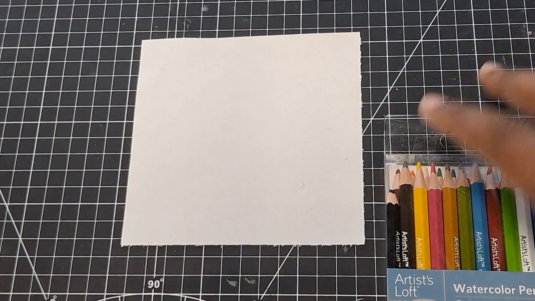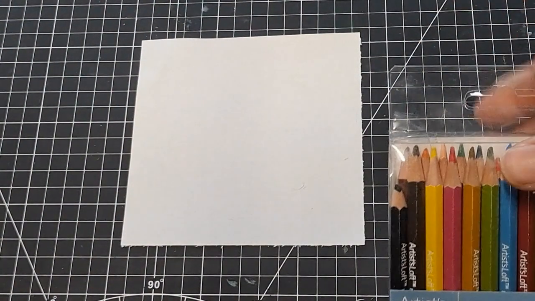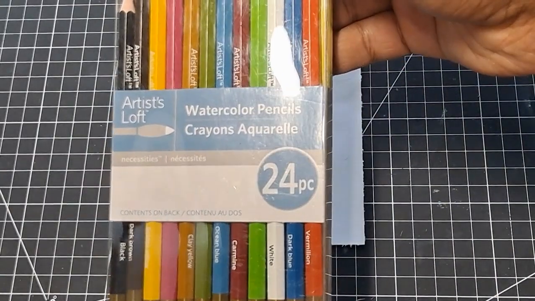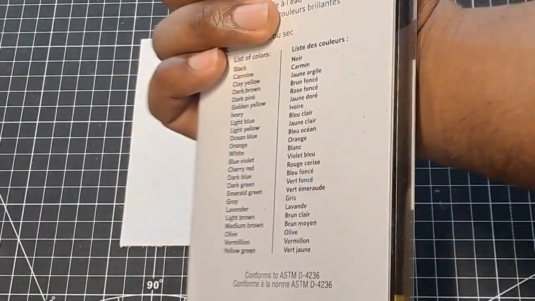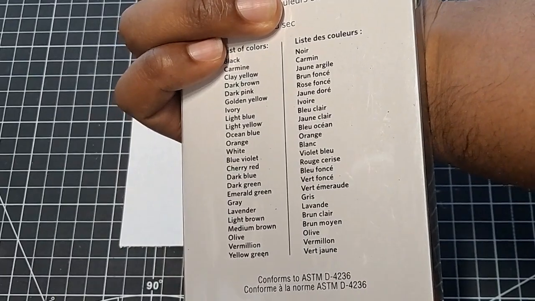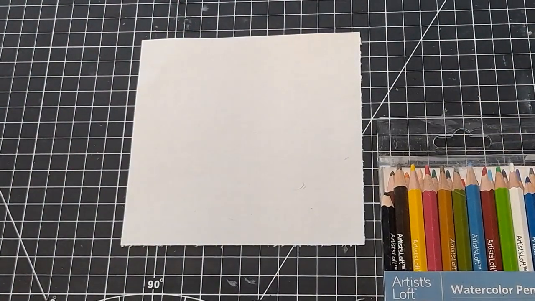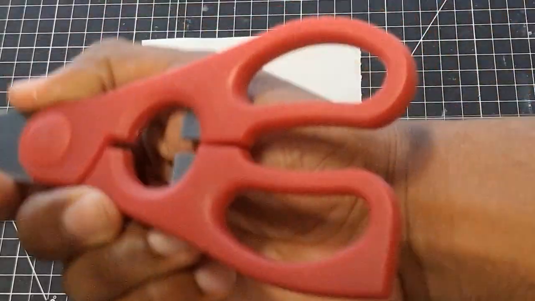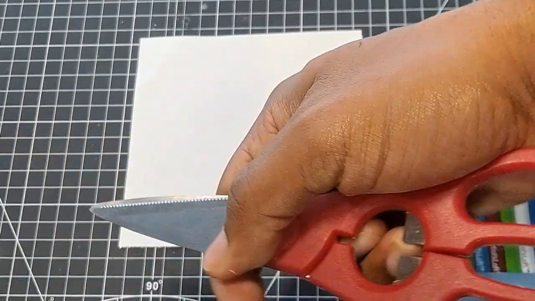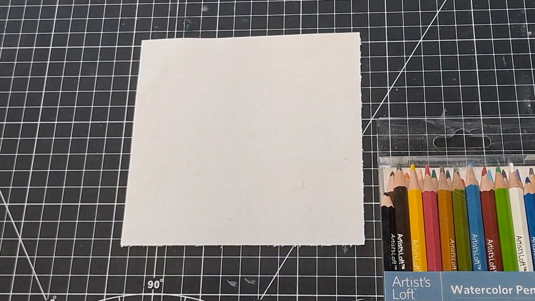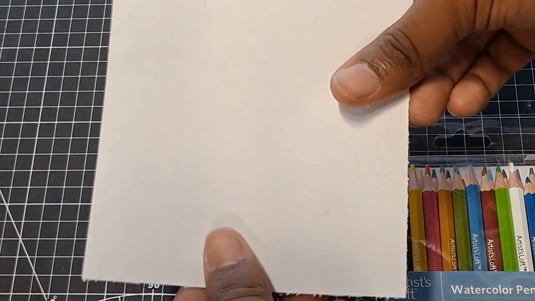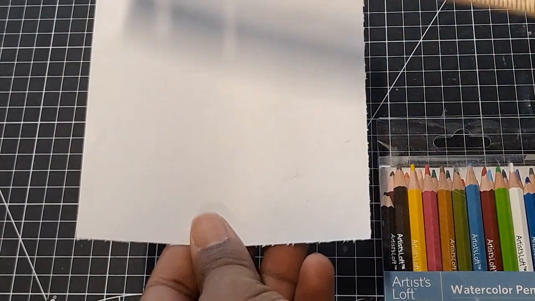Some color pencils. And finally, we have some scissors. So before starting, you want to make sure to cut your paper into a square that's about 5 inches all around.